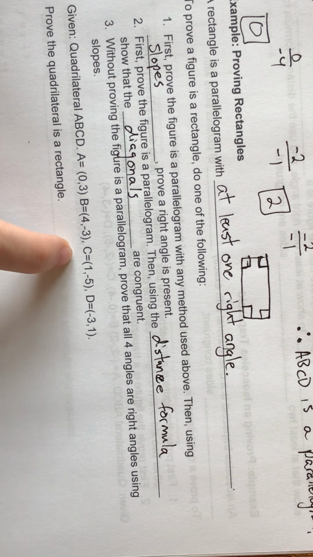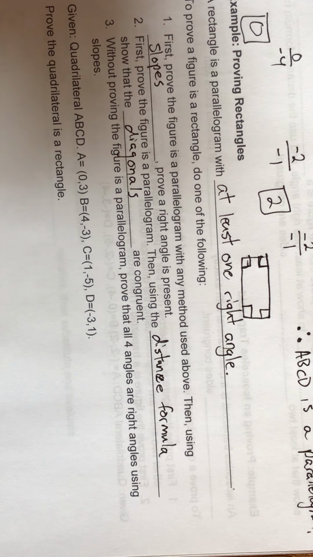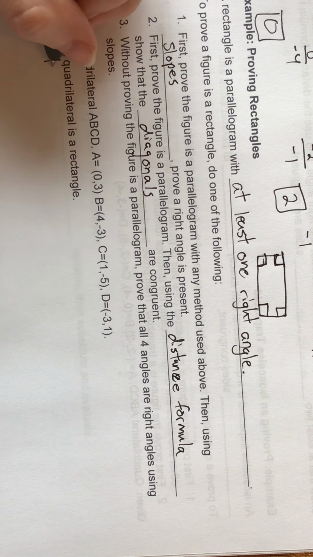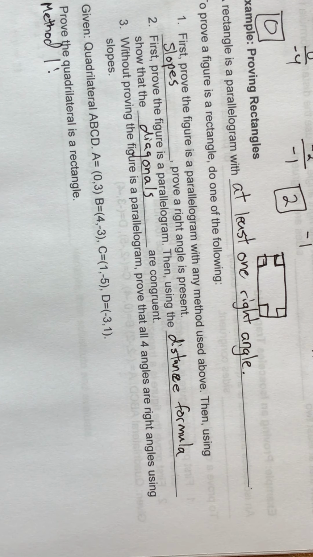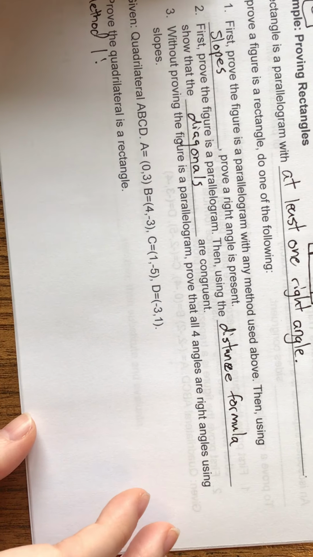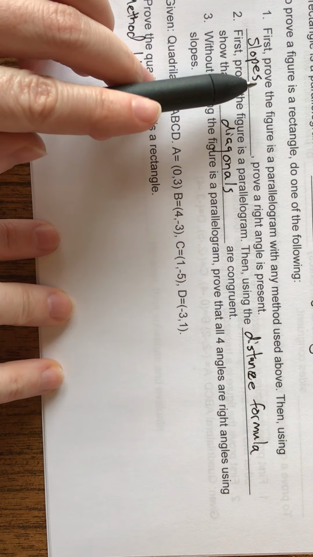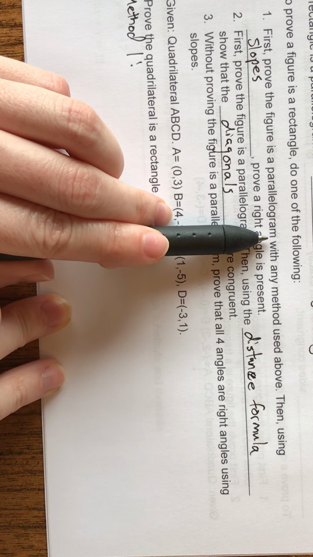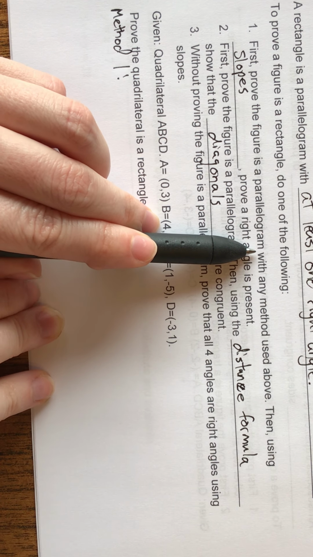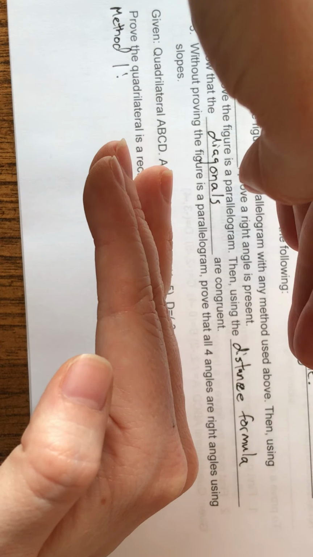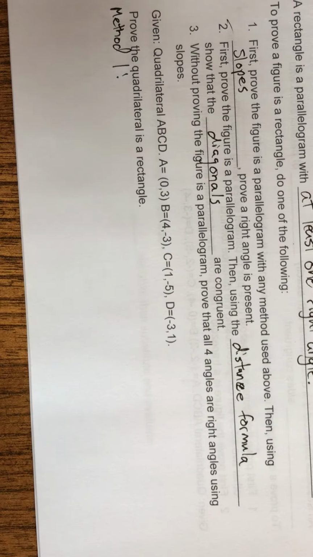So we are given a quadrilateral, and we want to prove that that quadrilateral is a rectangle. We're just going to use method 1 again here. But again, you can experiment. You can choose any method you want. You can switch things around in your worksheet, try different ways of proving, and see if there's one that you like best. In method 1, we have to prove that the figure is a parallelogram with the method used above. So we'll do the same thing we did up above, and we'll show that the 2 opposite sides are parallel and the other 2 opposite sides are parallel.